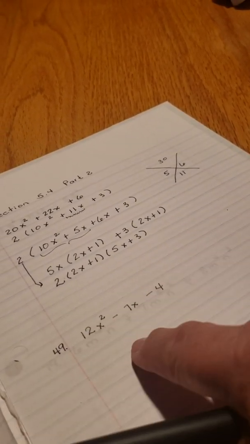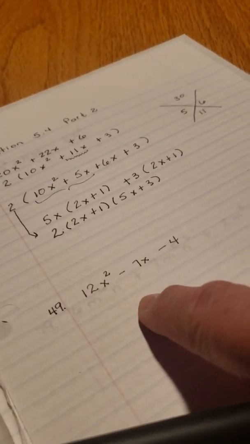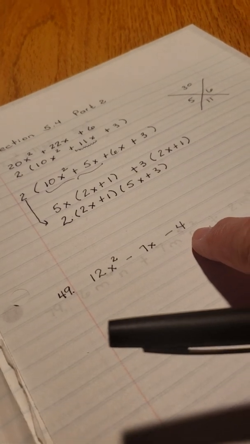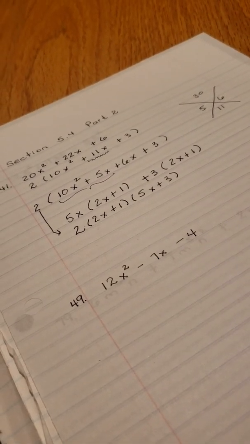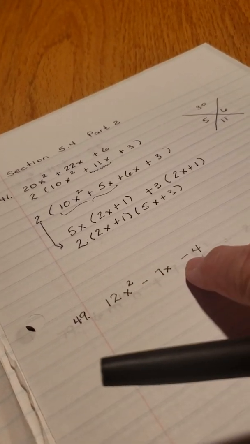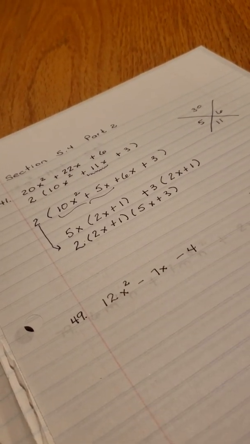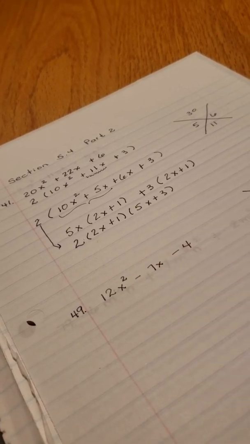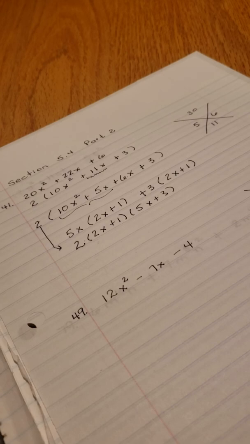Now we're going to move on down to number 49. I observe in this one that there is no common factor. So I will begin by multiplying 12 times negative 4 to get negative 48, and I'll copy the negative 7.